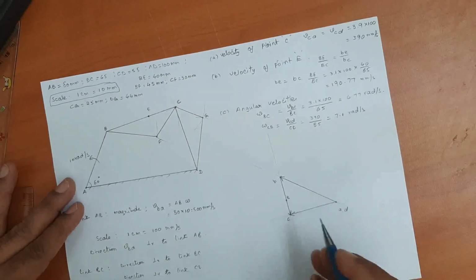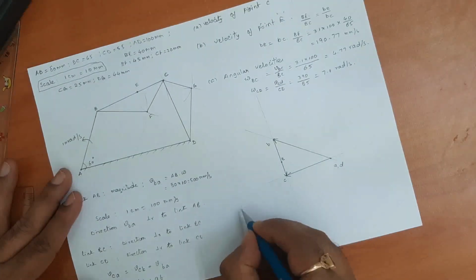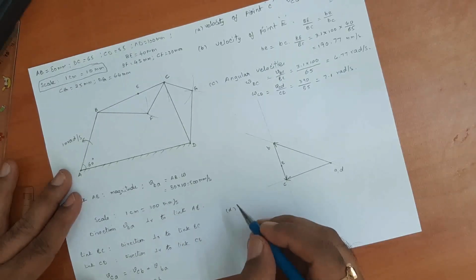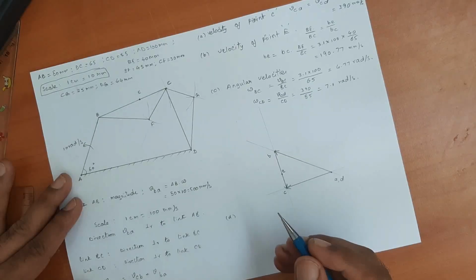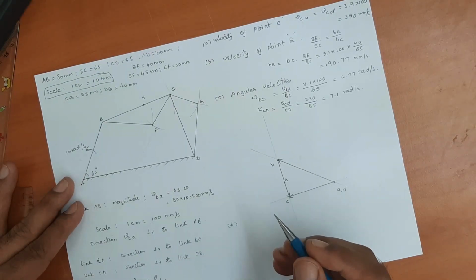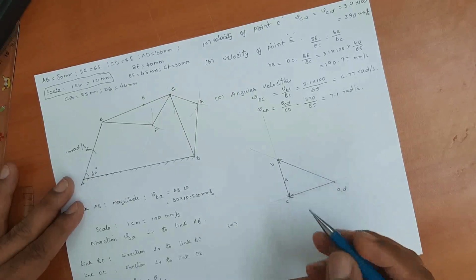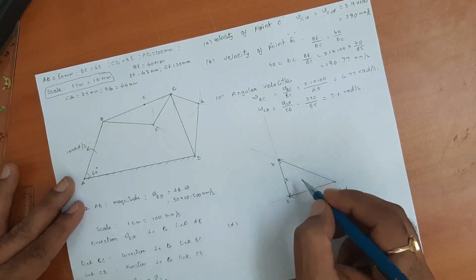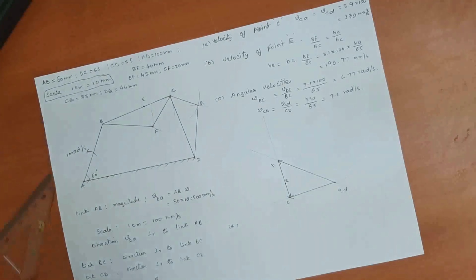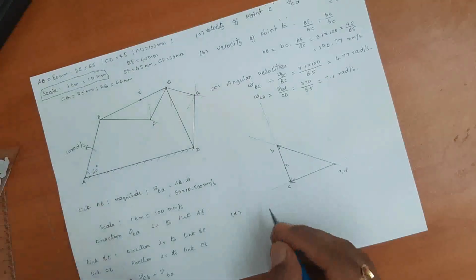The fourth question here is the velocities of offset points F and G. So to locate F, again what we will do, we will draw perpendiculars because we don't know it.